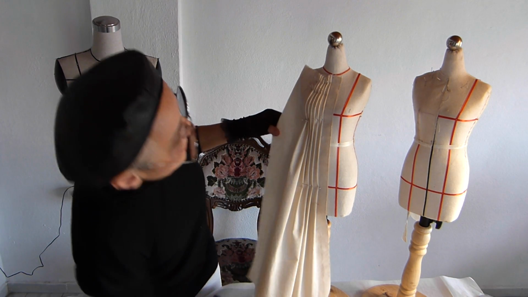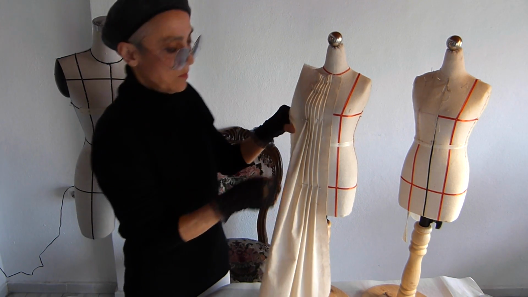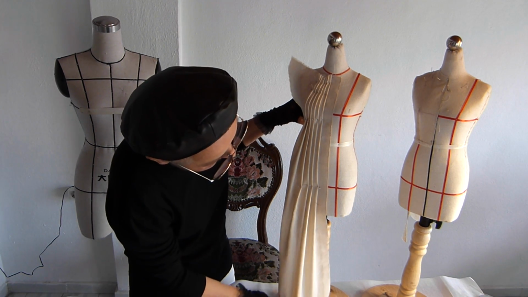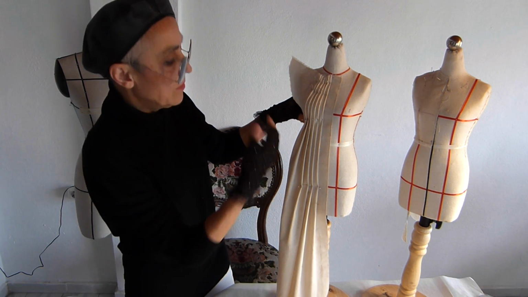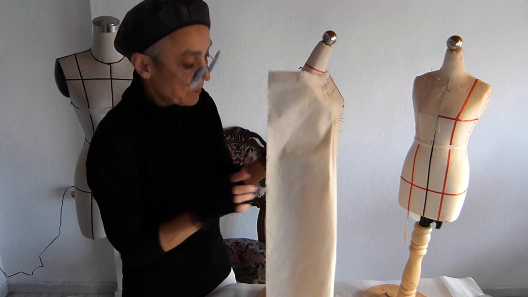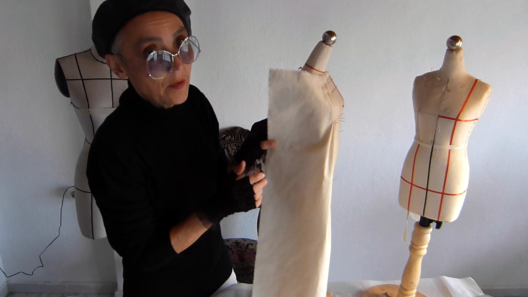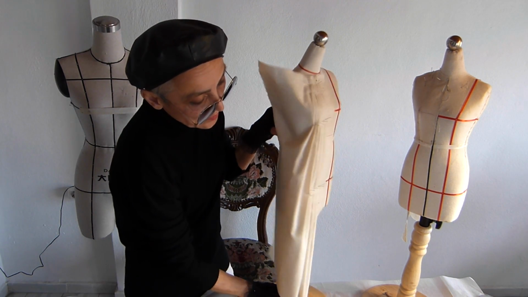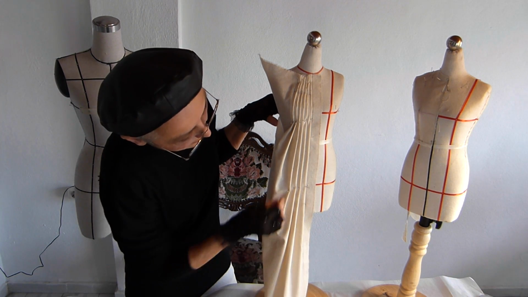Okay, so this was easy, simple, right? So now I'm going to create a silhouette. So we work on the side now. And what I'm going to do, I am pushing the fabric up so that you can clearly see.